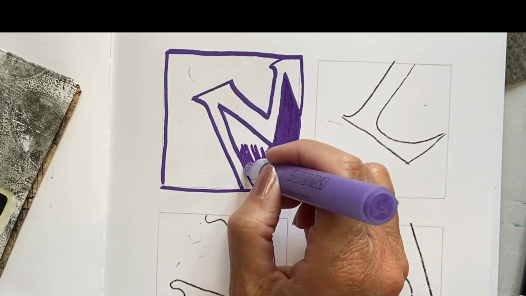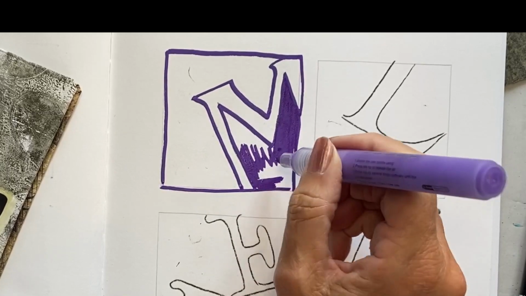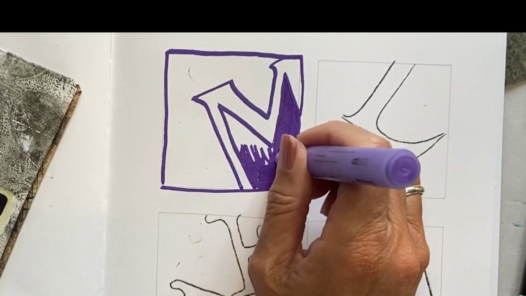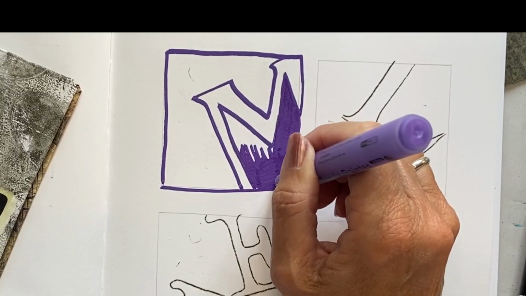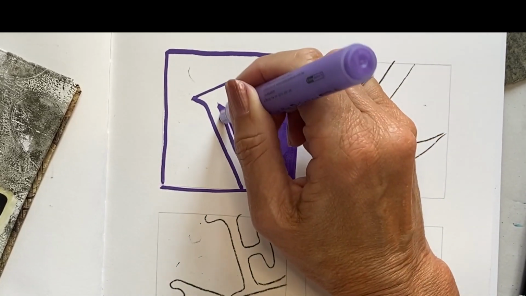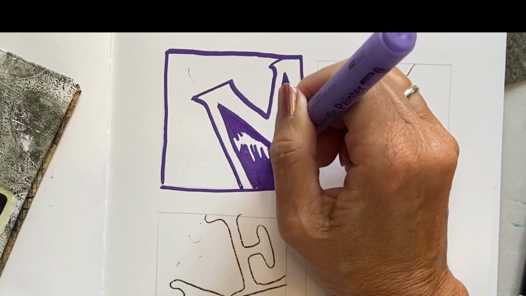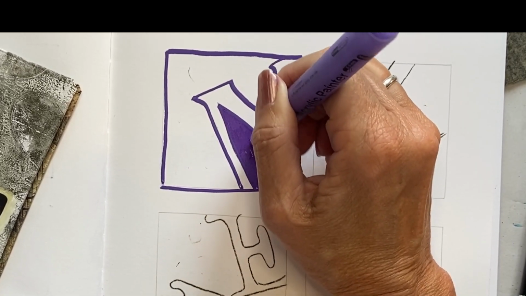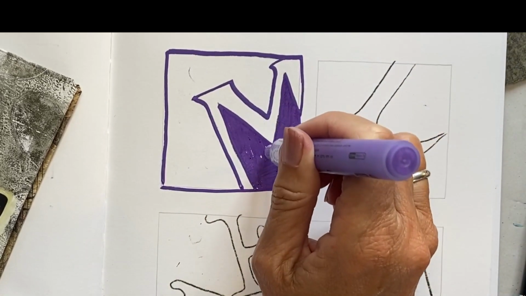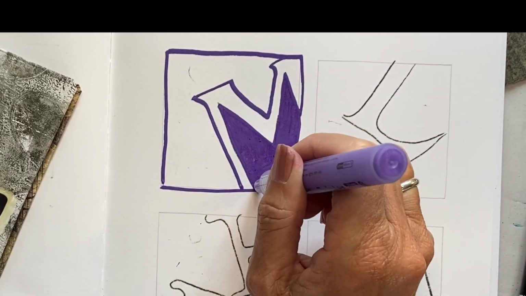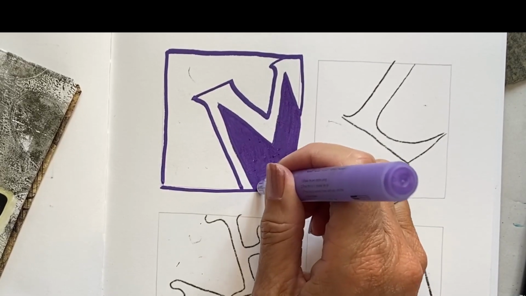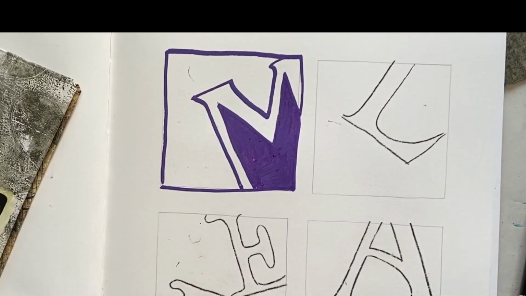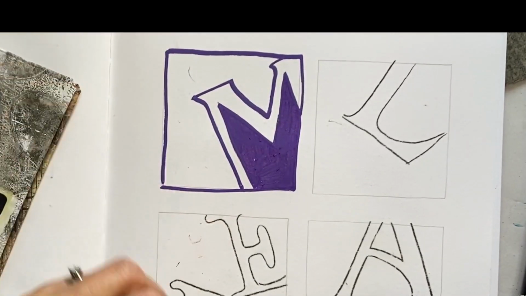You could use felt tip pens here, marker pens. If you're using marker pens and Sharpies, put a sheet of paper underneath so it doesn't bleed through. You could also use acrylic paint, or you could use your watercolours as well. But I just want to create a block of colour in that bit there. Oh, where's the lid gone? Here we go. I'm going to keep that purple outline.